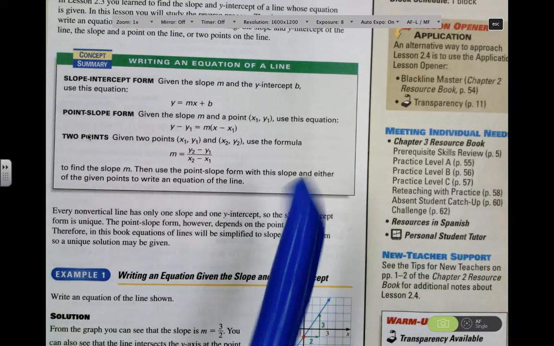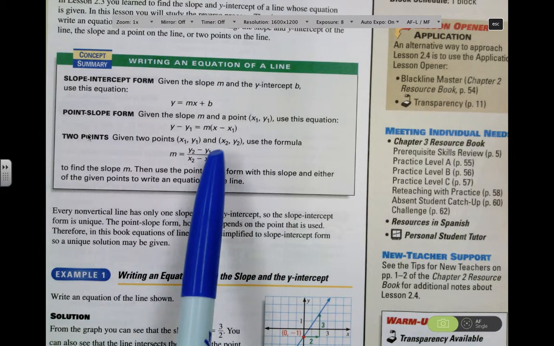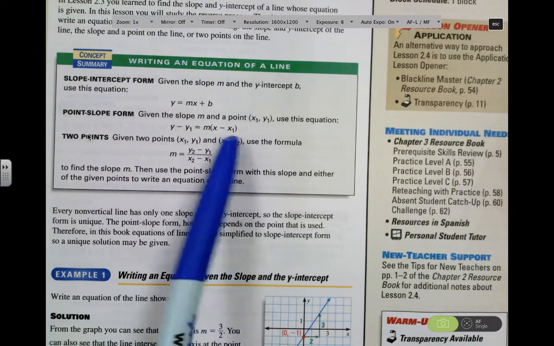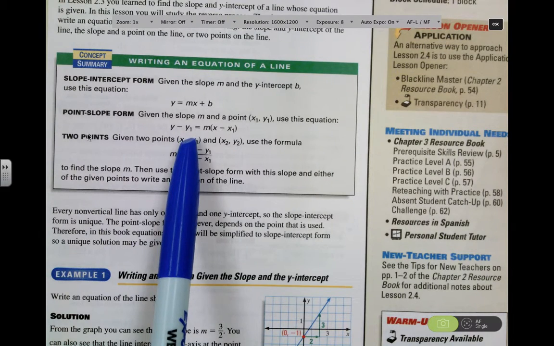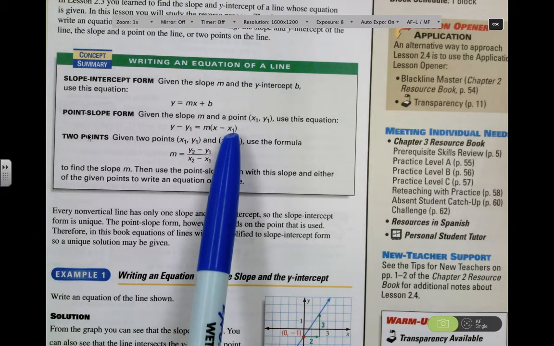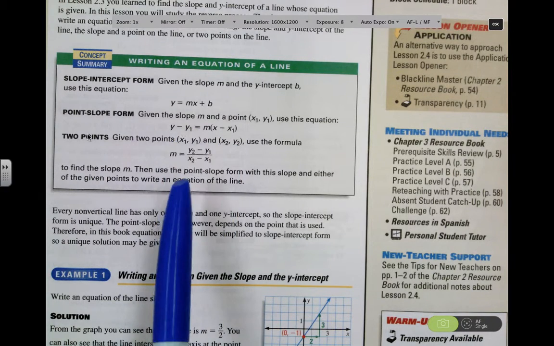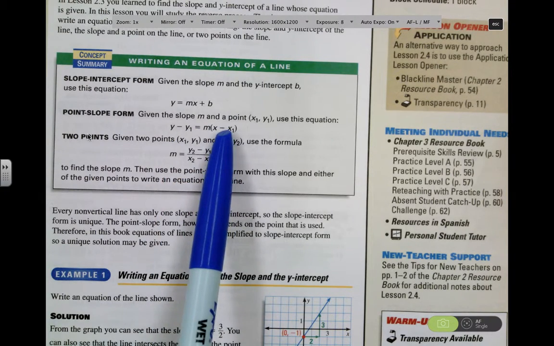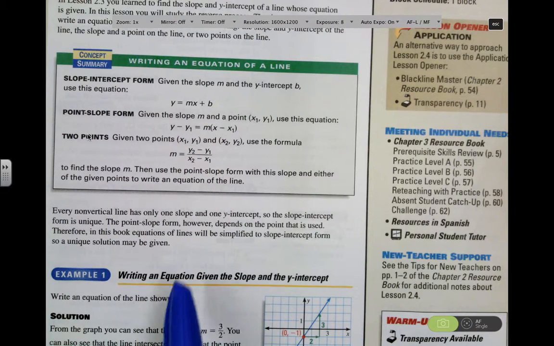This is a different format, I know. Instead of using A and B, our textbook uses x1 and y1. All that stands for is the same exact point. So you can have any point, and that's going to be filled in the x1 and the y1 category. And again, m here is our slope.